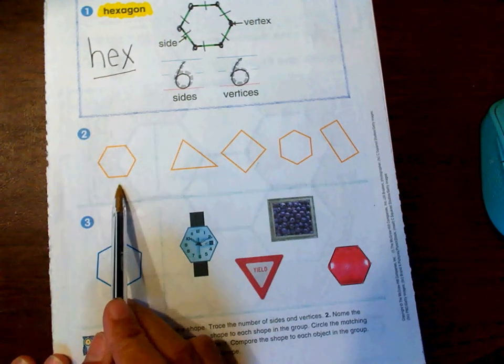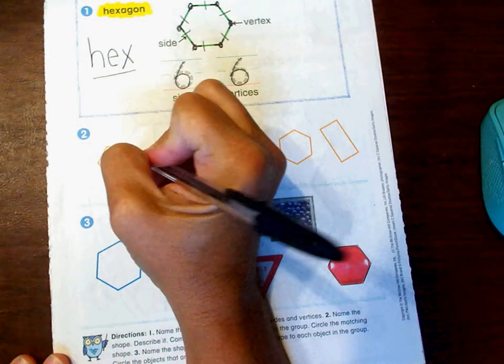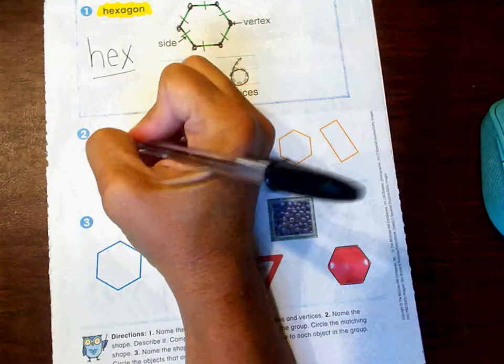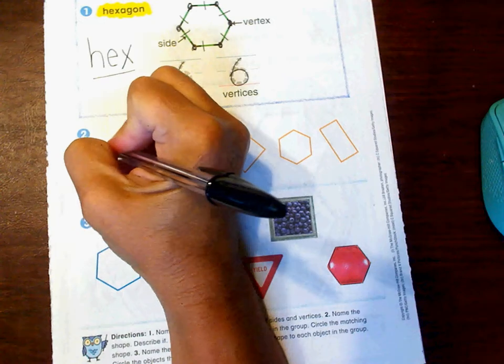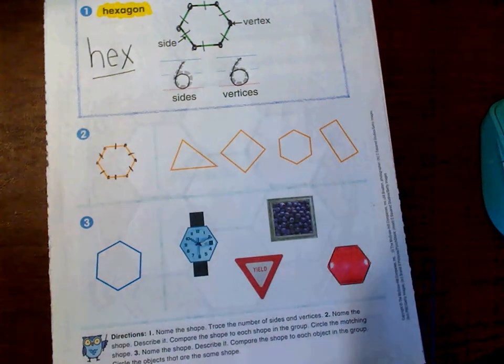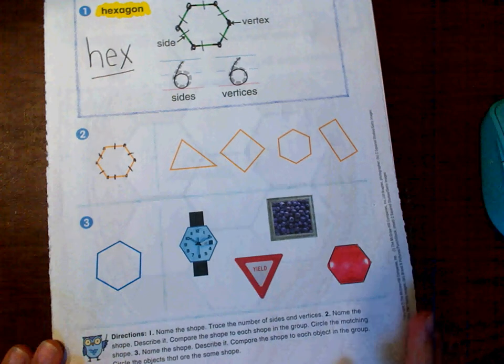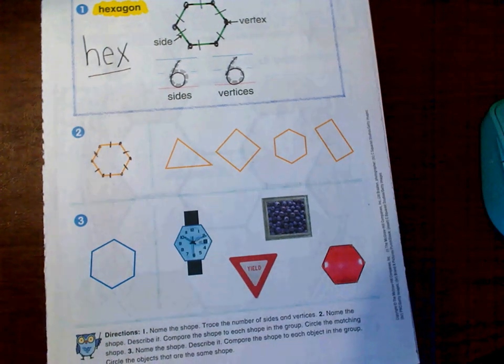Number 2, what shape is this? Yes, this is our new shape. This is the hexagon. We have 1, 2, 3, 4, 5, 6 sides, which means we also have those 6 vertices or points. Now, what we want to do, boys and girls, is find the shape that is the same, and we are going to say the name of all of these shapes. We're going to circle the one that's the same and put X's on the ones that are not.